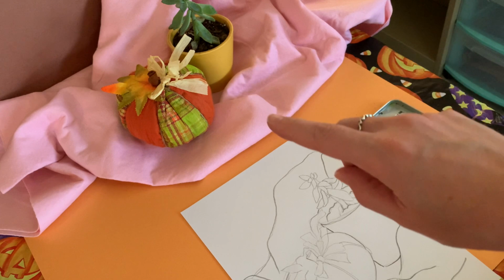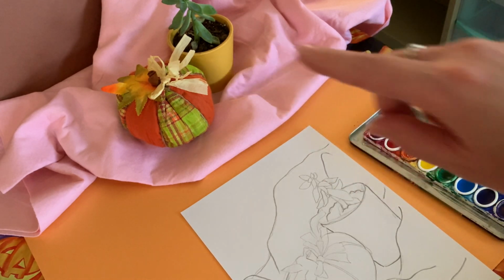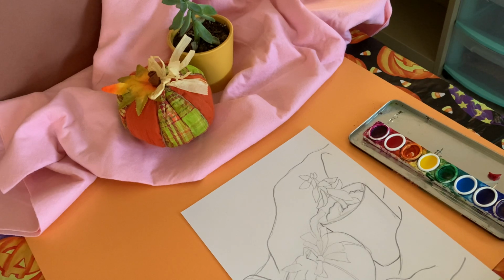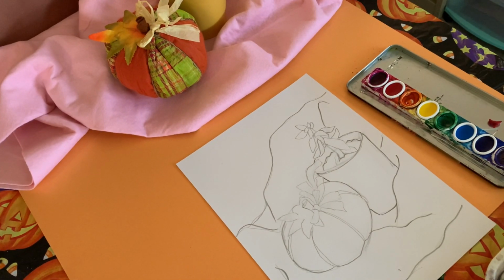And so when I'm painting or coloring, I'm gonna look for those shadows and try to color those areas a little bit darker, which will help my project look more realistic and more 3D. All right, I will see you when I'm done painting, and I can't wait to see your drawings.